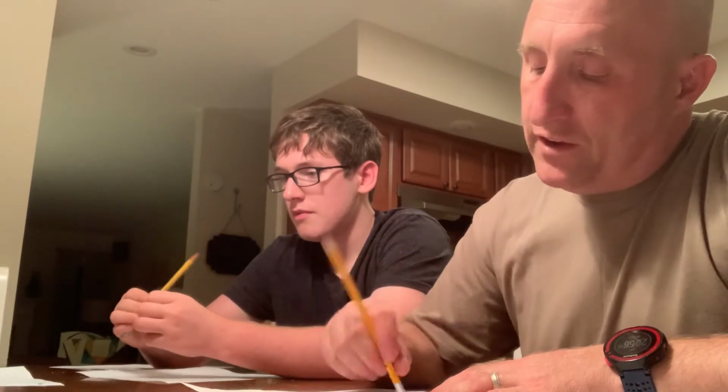Velocity final, VF equals velocity initial 0 plus 2 times 9.8 meters per second squared times 80. Oh no, 50.